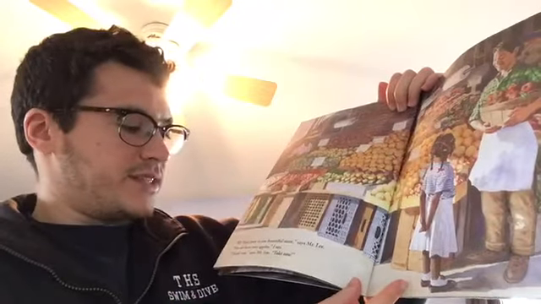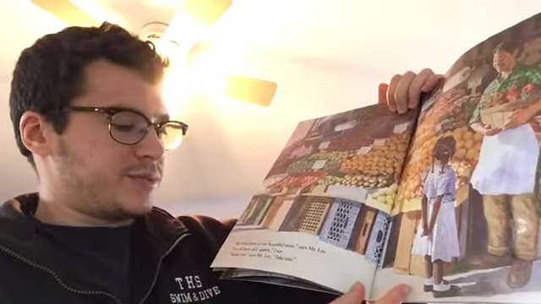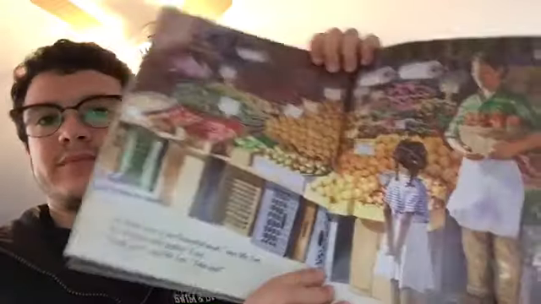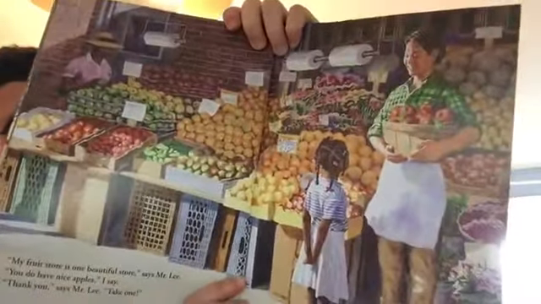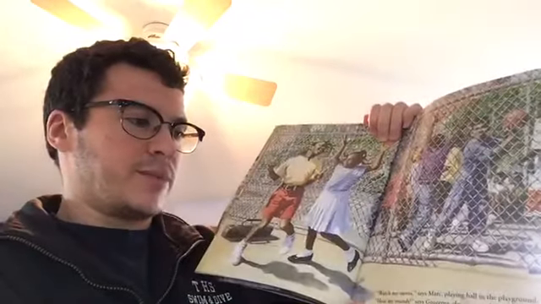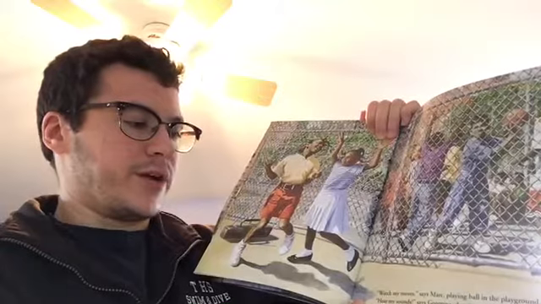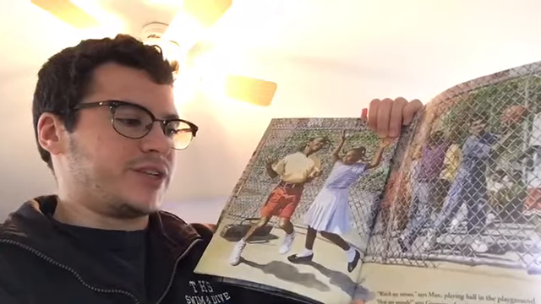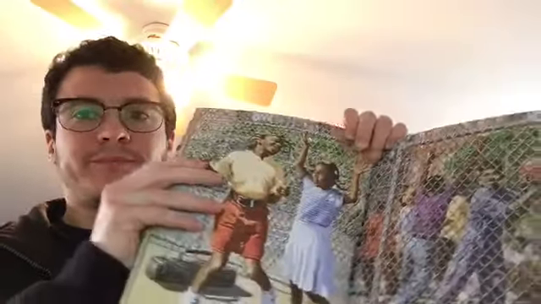You do have nice apples, I say. Thank you, says Mr. Lee. Take one. Watch my moves, says Mark, playing ball in the playground. Hear my sounds, says Georgina, dancing on the sidewalk.